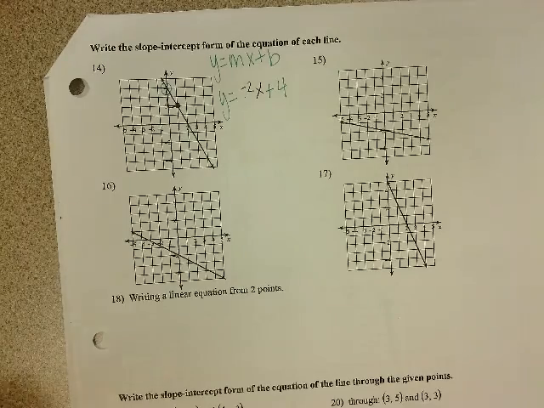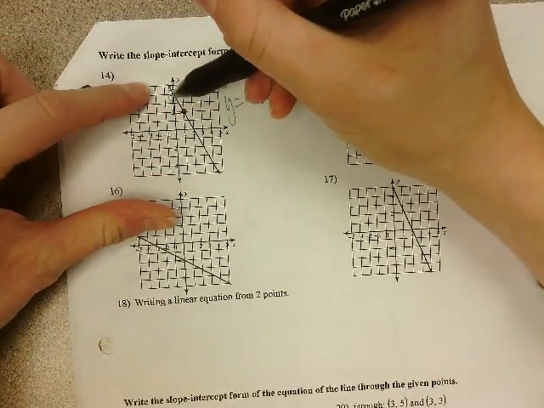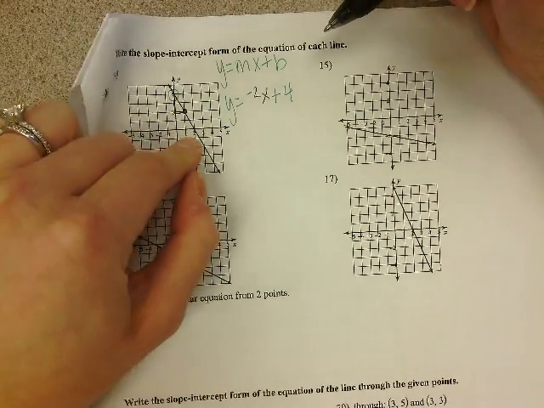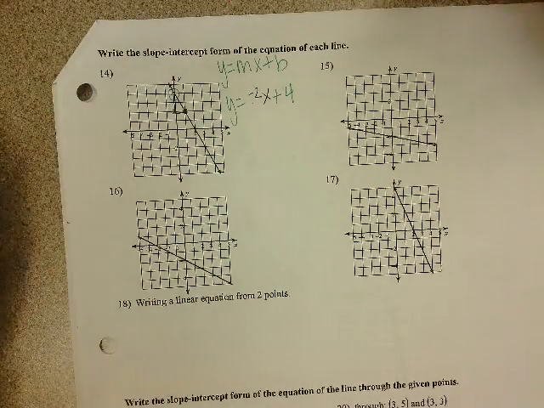All these are negative. It's crazy. What if you did like the other two, on the edge? That's fine. What would happen there is you would go down 4 and right 2, which would simplify to negative 2. So that would still be correct. Just make sure you simplify.